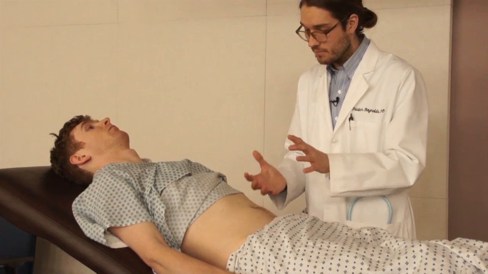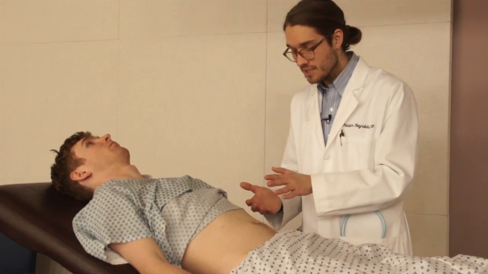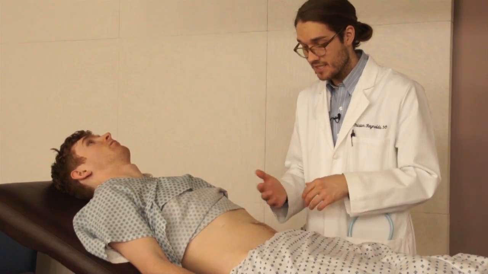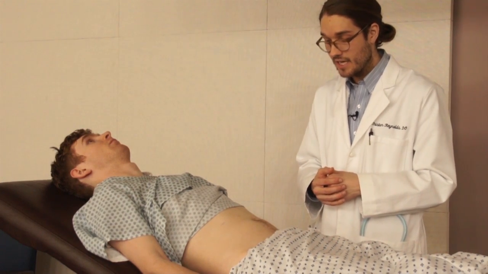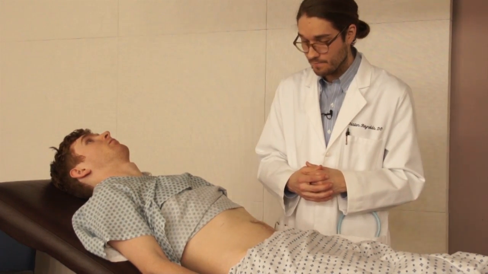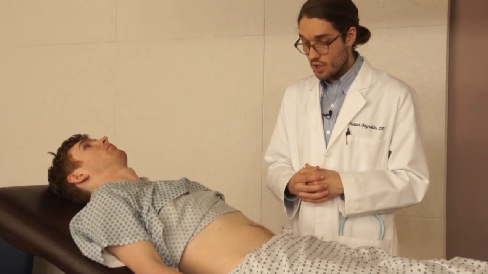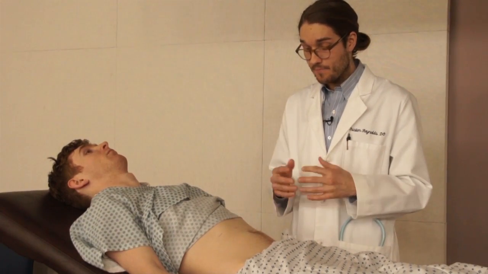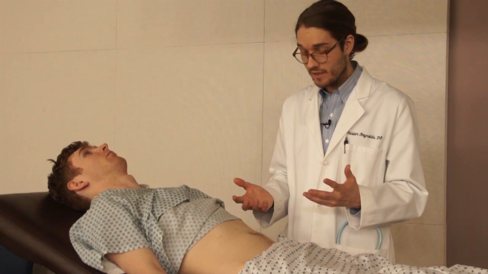Even if you aren't able to completely grasp that kidney, just approximating to it will hopefully help you be able to detect any enlargements or masses there, even if you can't feel that kidney directly. So that concludes the abdominal palpation part of the exam.